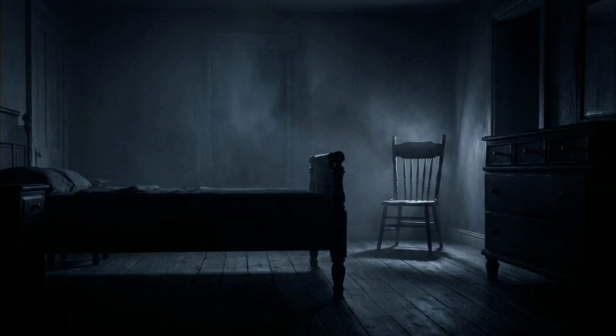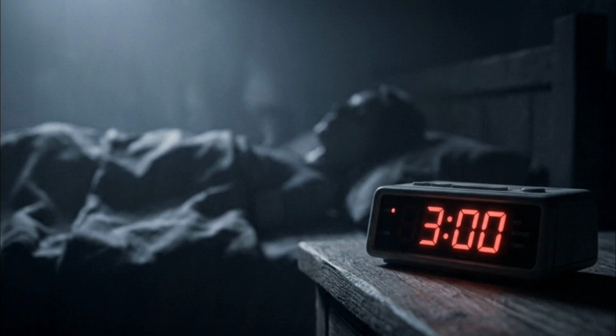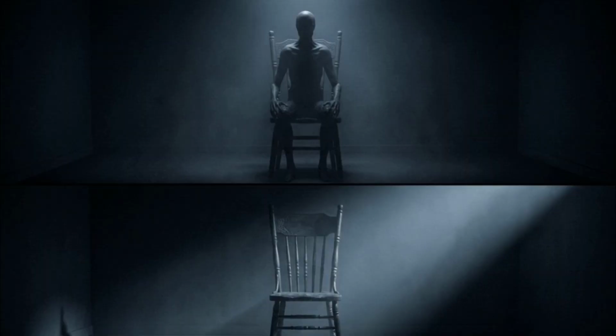This brings us to the protagonist of a story called The Chair That Was Always Occupied. At the center of the narrative is a mundane object, an old, unused wooden chair relegated to the corner of the room, occasionally acting as a makeshift wardrobe. On the first night, the protagonist wakes up at 3 a.m. and spots a dark, still shape occupying the chair. They blink, and it vanishes.